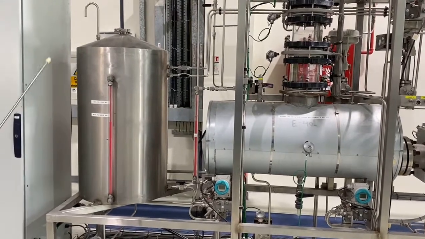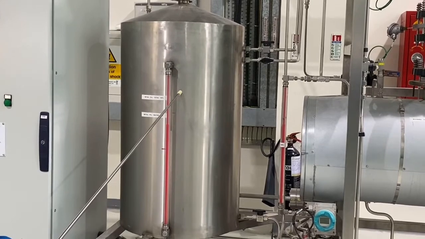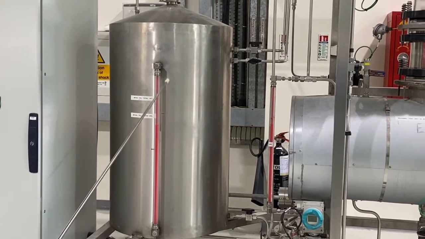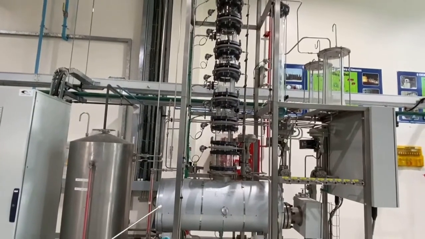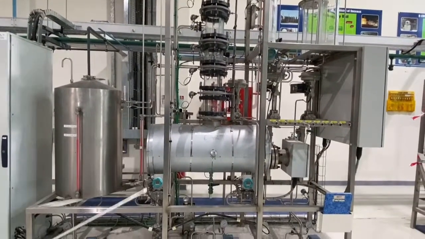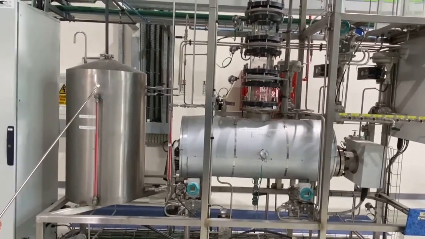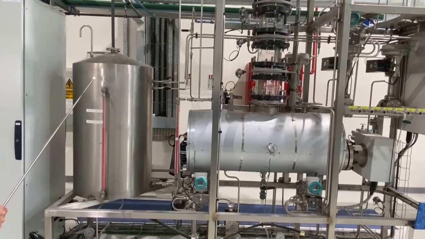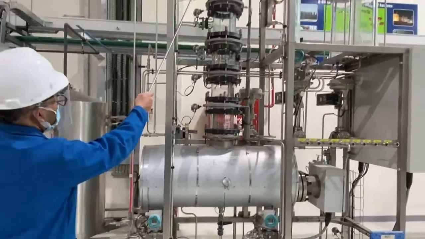The feed is over here, which is a 50% solution. Our aim is to separate pure methanol from the top and water from the bottom. The feed, which is normally a 50% mixture, is admitted to the middle of the column. Here the middle of the column is over here.